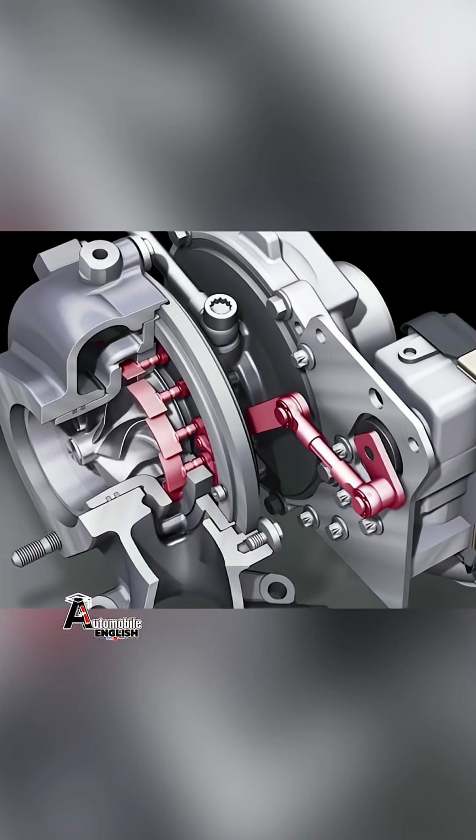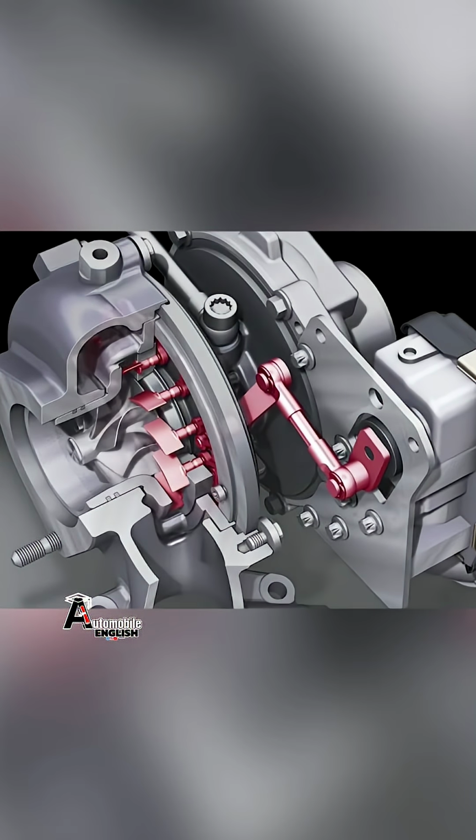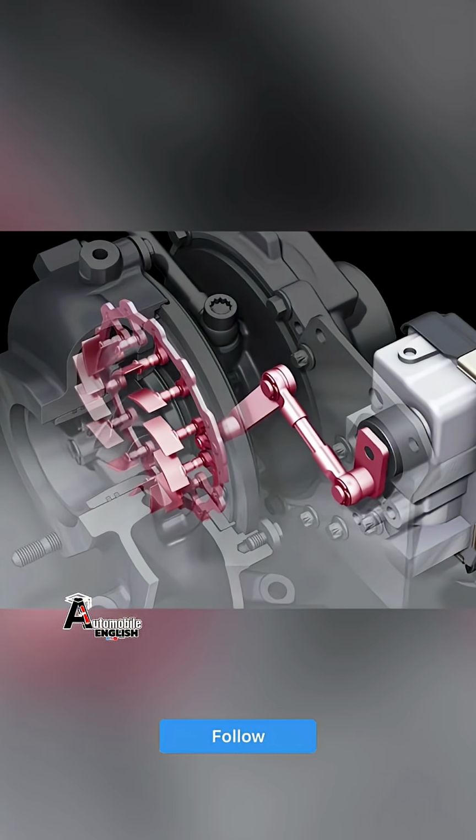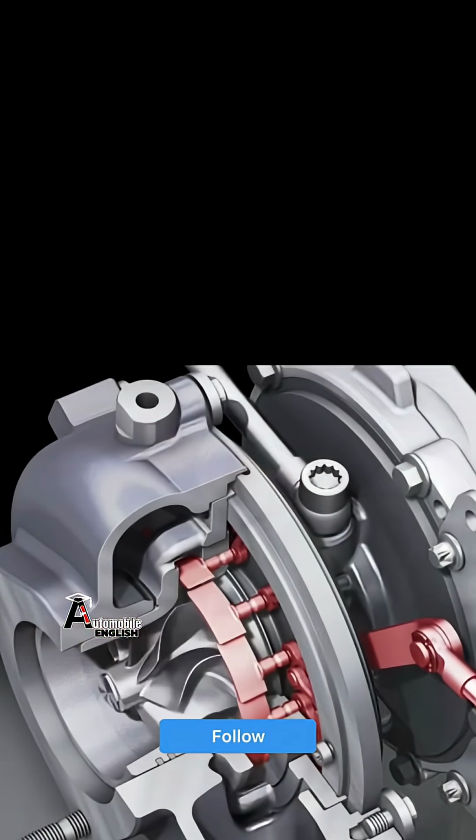Thus, the vanes around the turbine are adjusted by the engine control unit according to the engine speed and load, thereby increasing and controlling the turbine speed. This makes VGT engines more efficient and responsive.